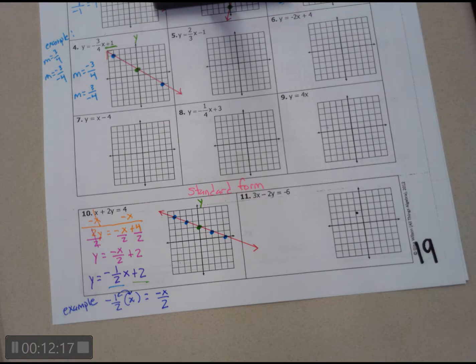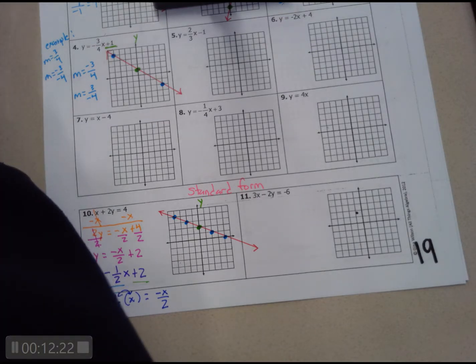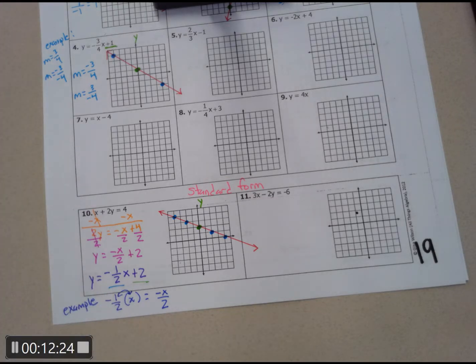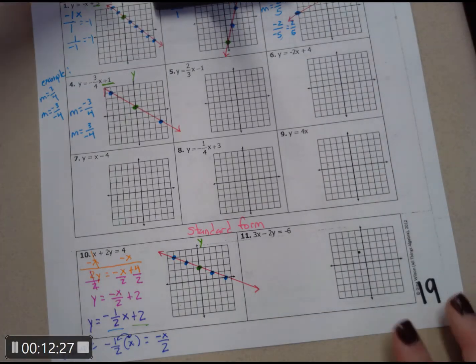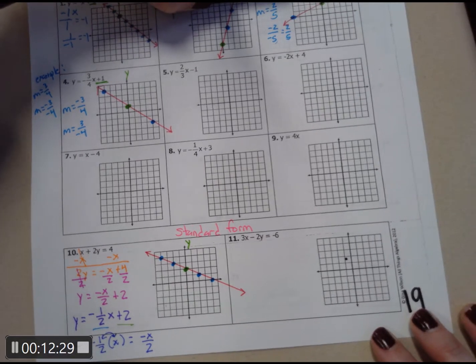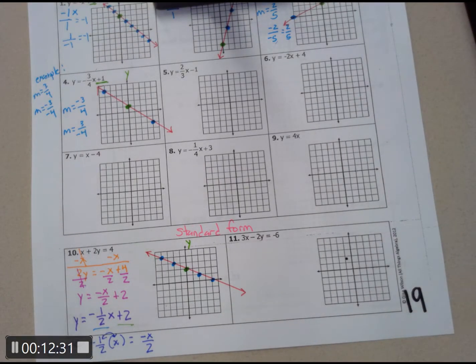Alright, how about you guys try number 11, okay? So pause the video and you guys should try it. And just to make sure that everybody gets standard form graphing, we are going to graph it together now that you have tried it, okay?